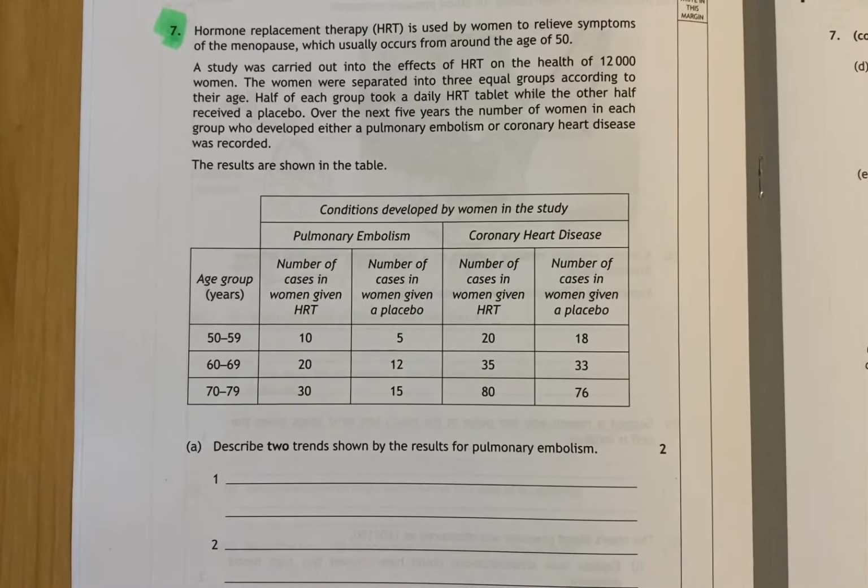Okay, so this is the first one I'm going to do, which is the 2017 paper, and it's question 7 from that. So again, same as we always do, we have to highlight the key important parts. So this one is about hormone replacement therapy, which is given to women to relieve symptoms in the menopause and to make them feel a bit better around about that time in their life. So it occurs around about the age of 50 onwards.